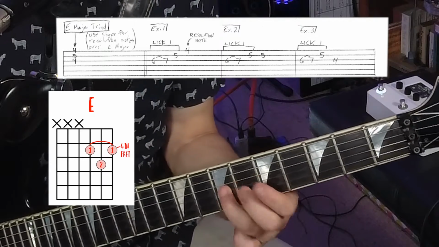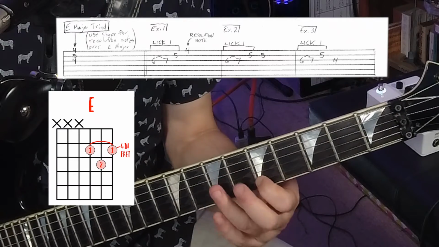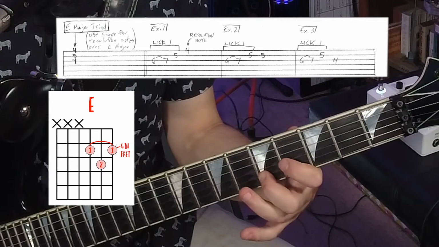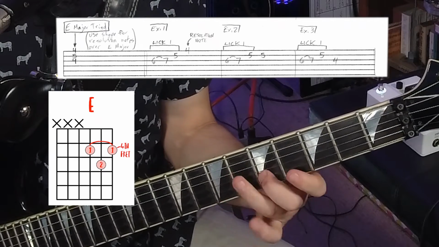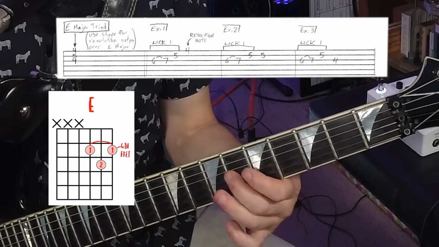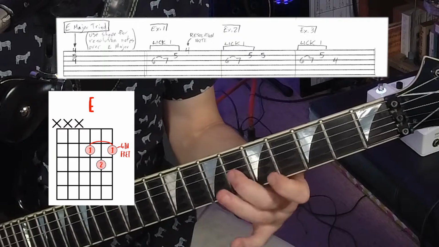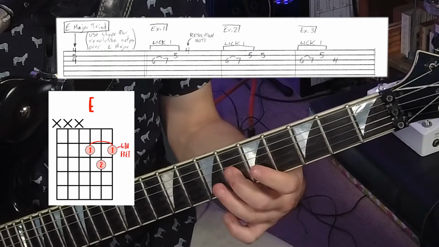So here we go. And then we've got this. Then we can use that same trick when we go to the 3rd string. We can use that same finger we used on the 1st string, but we're going to the 3rd string now. Kind of like that. So that's a handy little fingering to have.